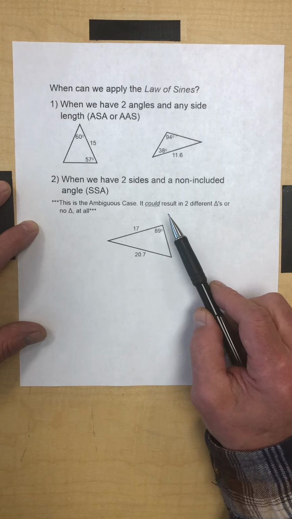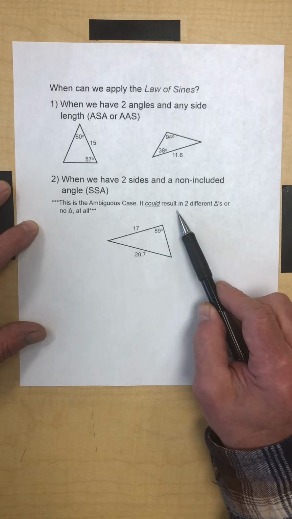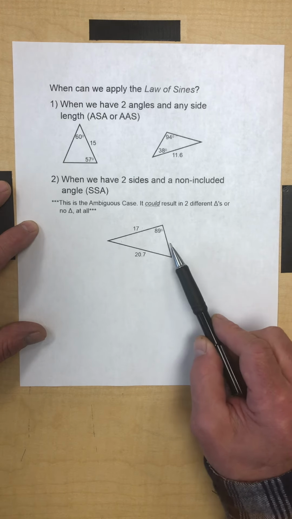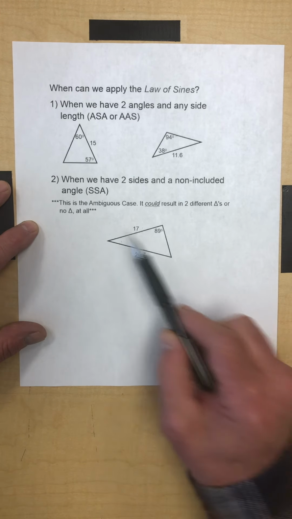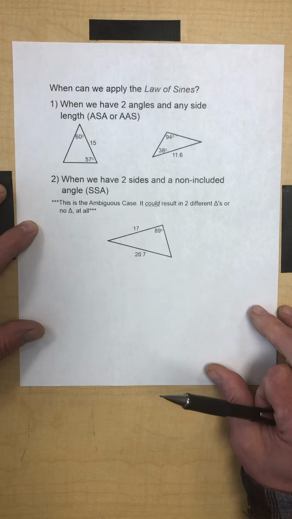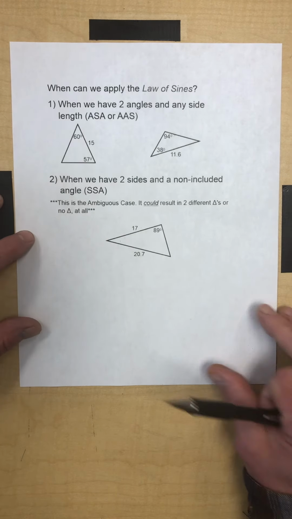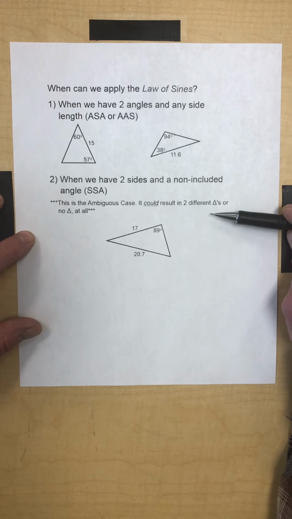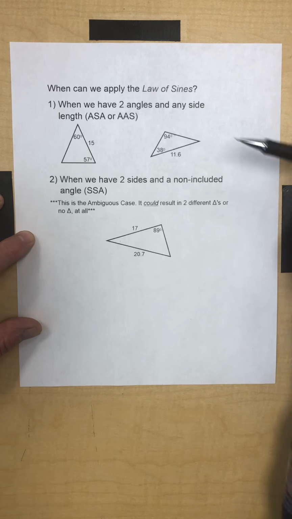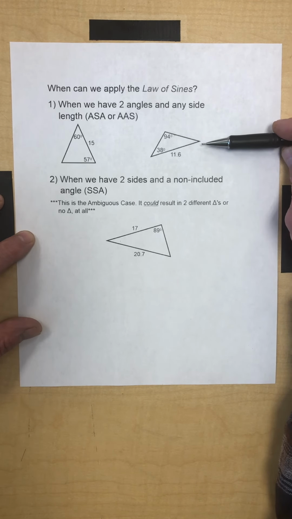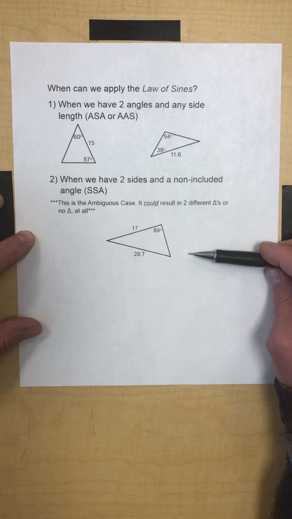But it also could be the case that there are two different triangles that would satisfy this SSA situation. We could also end up with no triangle. So that's called the ambiguous case. We're not going to get into that today. Primarily we're going to be worried about two angles and any side whatsoever. This is something we'll get into later on in the week.